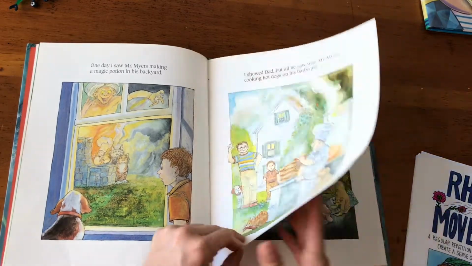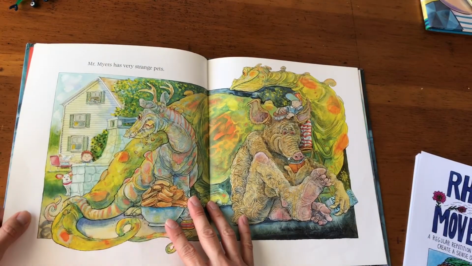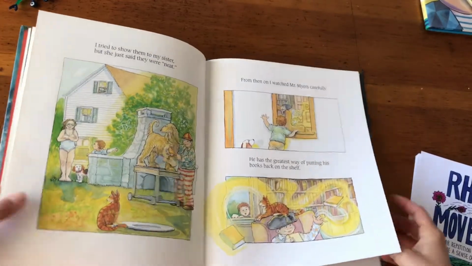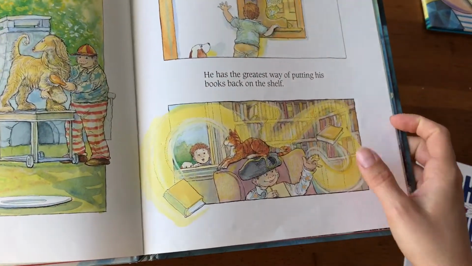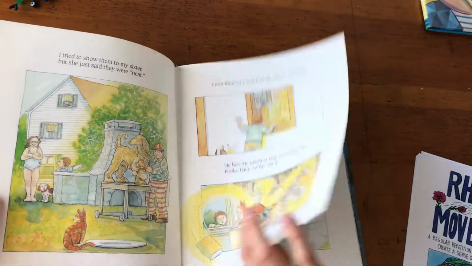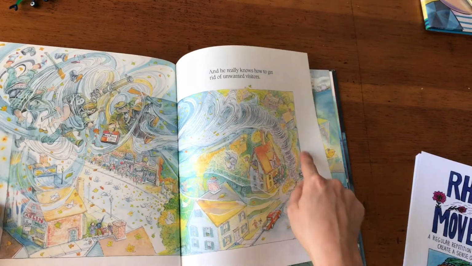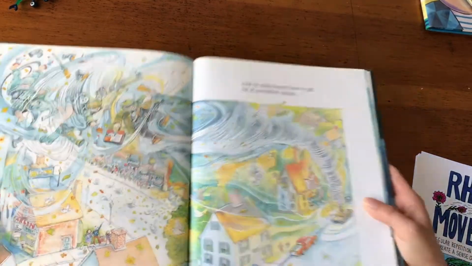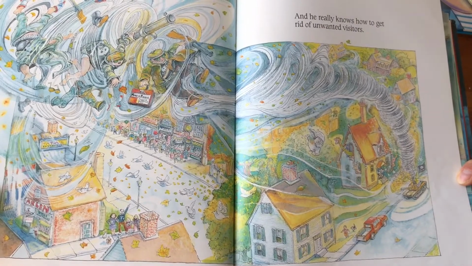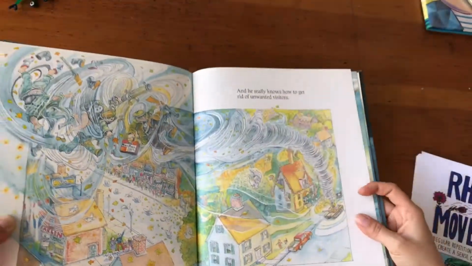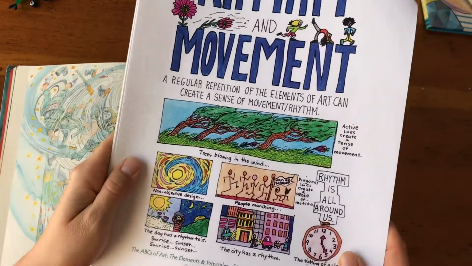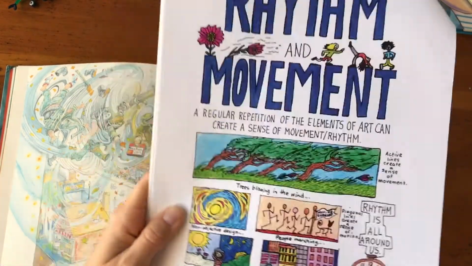Now, I know I've seen some images in this book that really capture rhythm and movement. There's a little bit of movement. Wow. A lot of movement here with this tornado. There's a flurry of items that are blowing in the air. And this also brings me to the next principle of design.